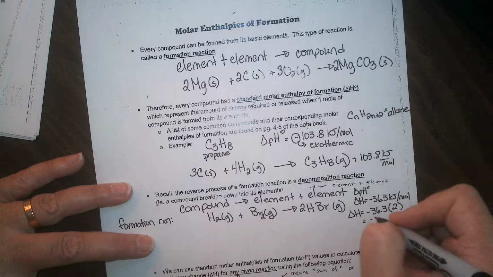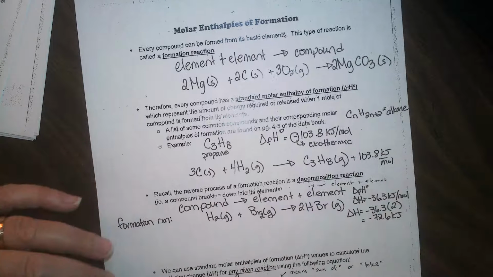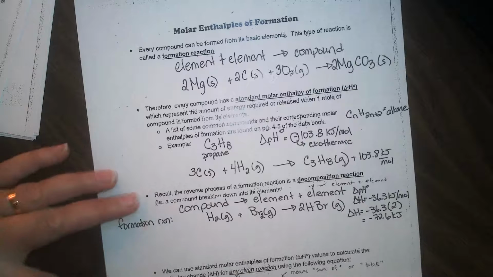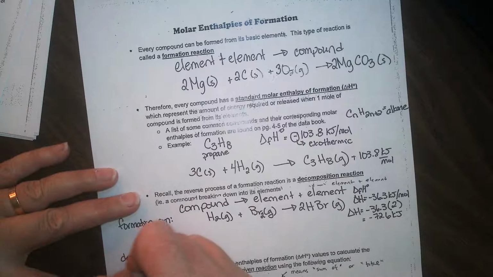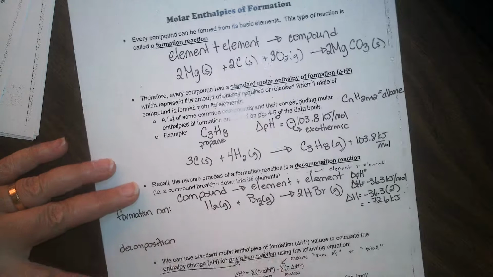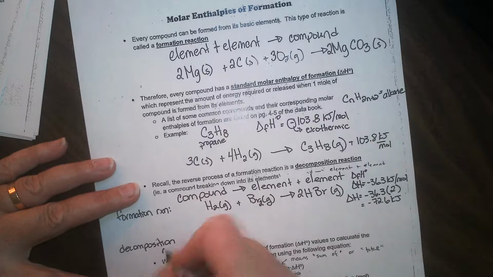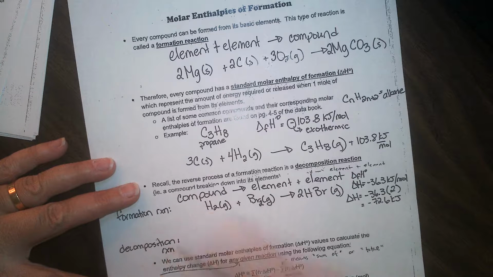So we're going to get what? Negative 72.6 kilojoules. If we looked at the decomposition of it, yeah, didn't I write? Yep. Oh, I'm sorry.